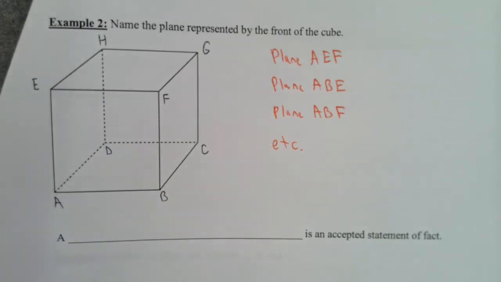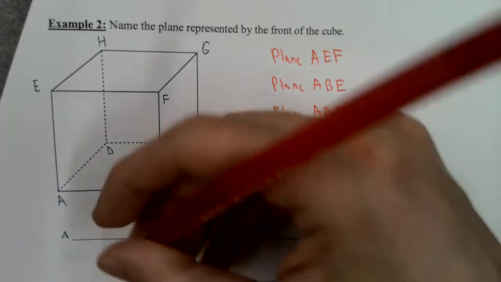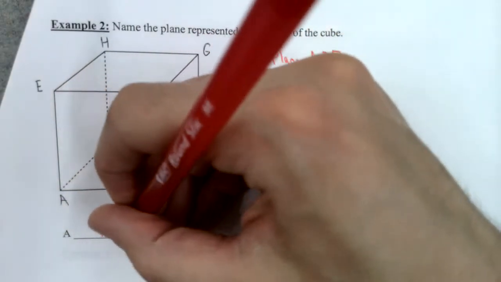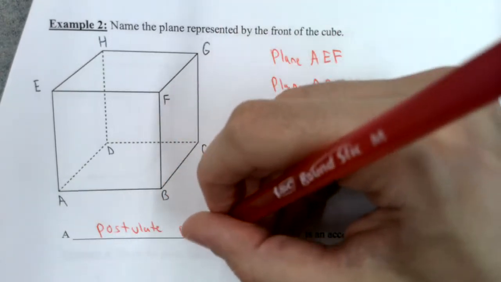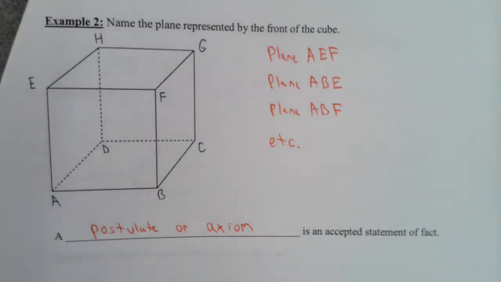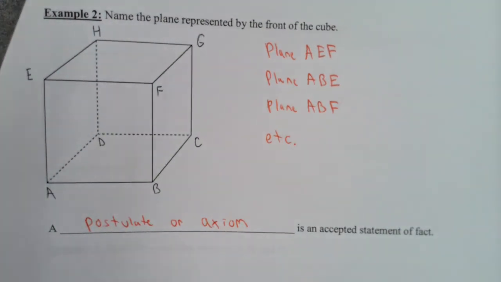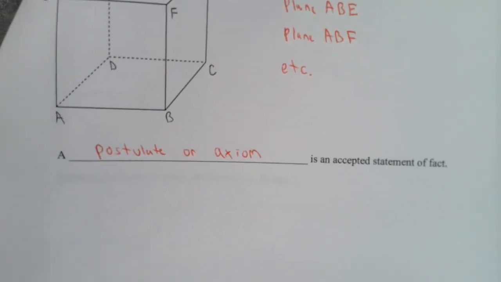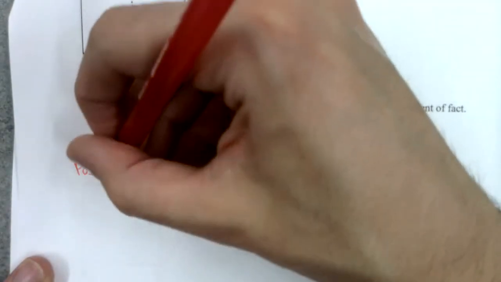Okay, this next definition is called a postulate or an axiom. You can use either word. They mean the same. A postulate or an axiom is an accepted statement of fact. It's something that's true, but it's never been proven, but it's true, and everybody accepts it as being true. So I'm going to go through 4 postulates or axioms with you right now. The first 2 are pretty straightforward. The second 2 are a little tricky. Okay, so this first one I'm going to talk to you about. I'll write down postulate.